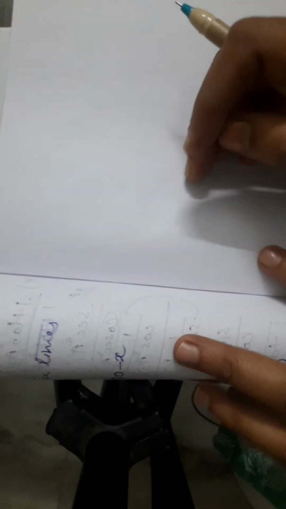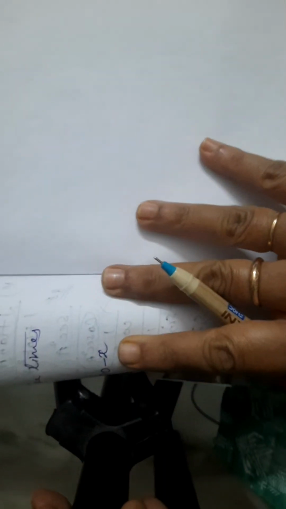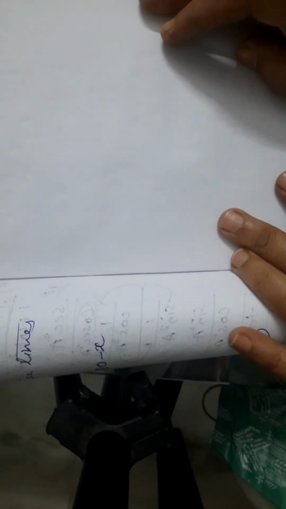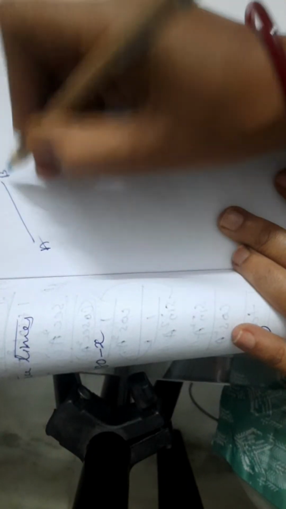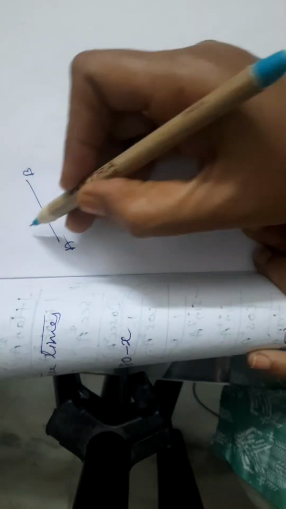Here in the next question, it is given two straight lines AB and CD intersect each other at O. So two straight lines are there, AB and CD.